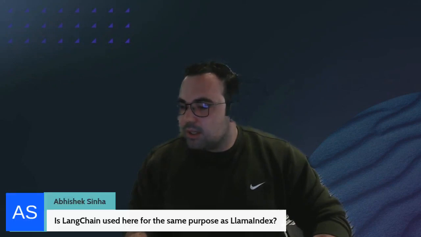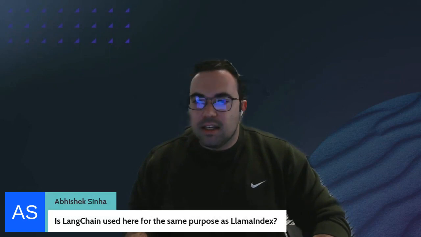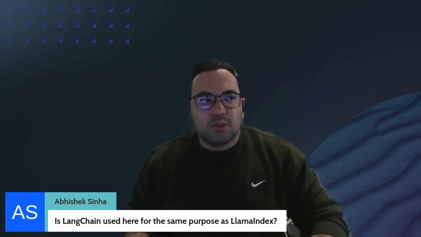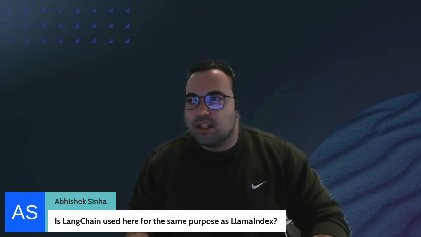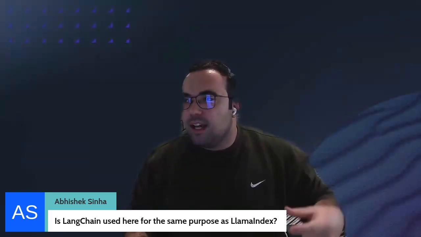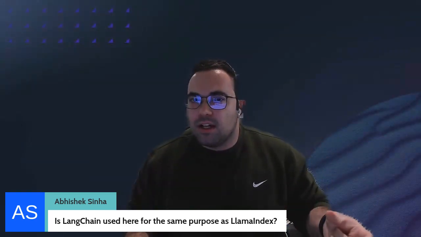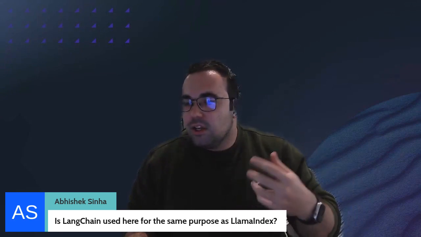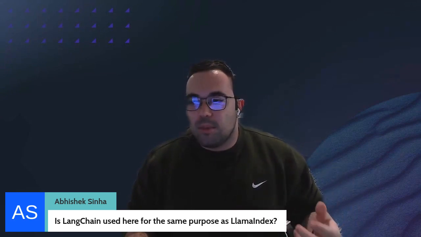Okay. I see only one question. Is LangChain used here for the same purpose as Llama Index? Yes, it can be. So it really depends on what your task is. LangChain is not only used for question answering specific indexes, but the goal of what we did here today was to index a set of documents, specifically Arize product documents, and then use LangChain to answer questions. You can definitely do that with a tool like Llama Index.